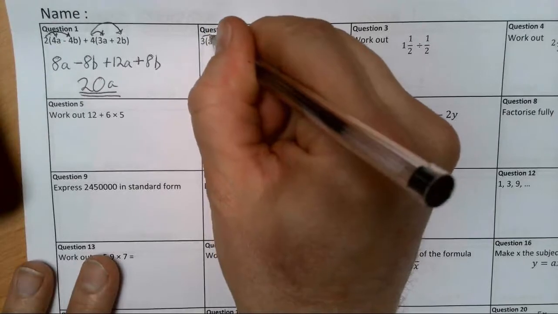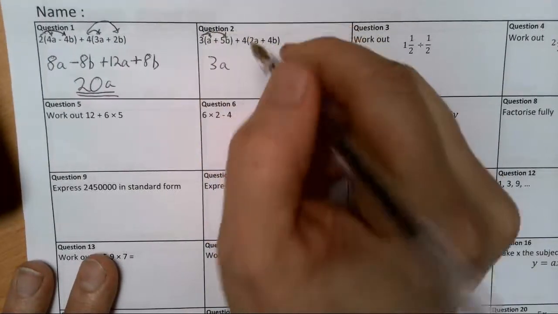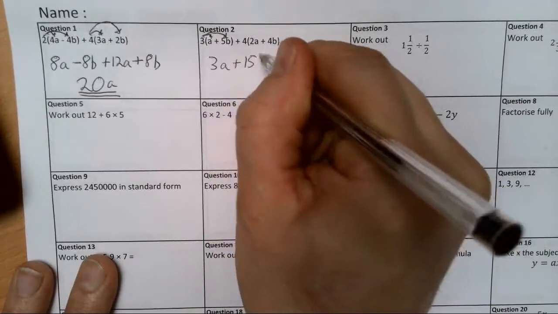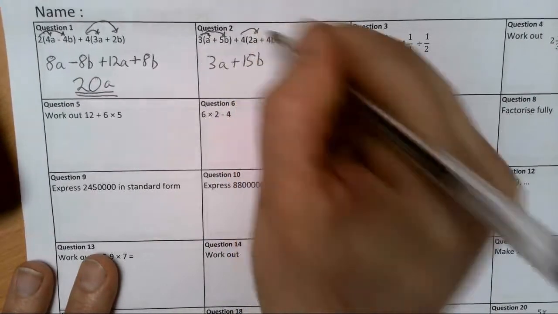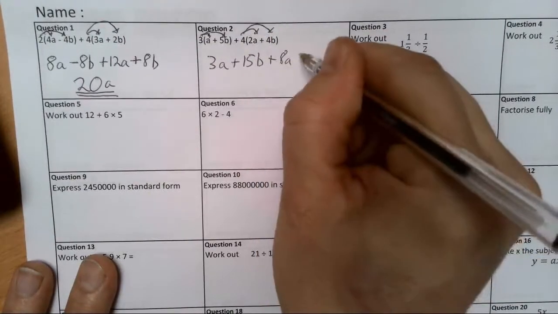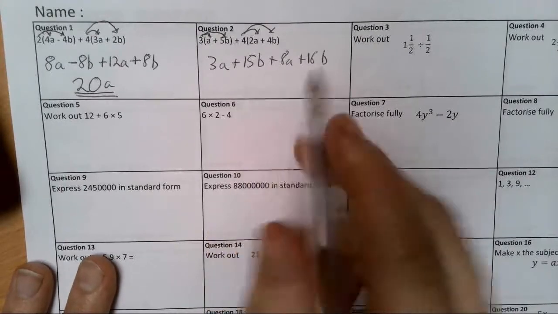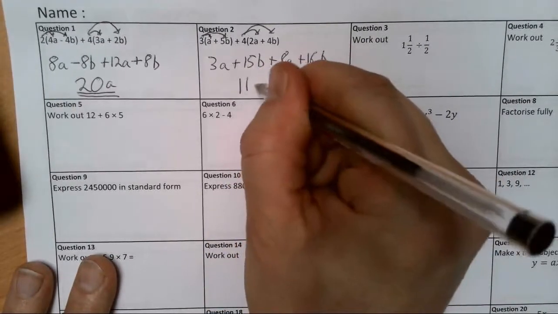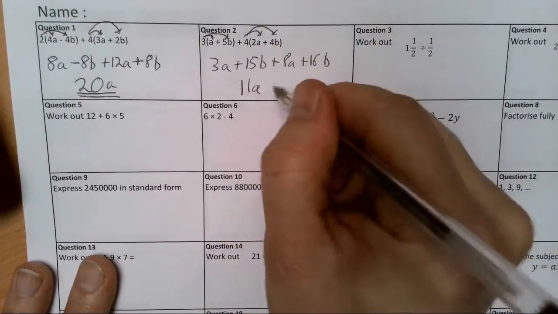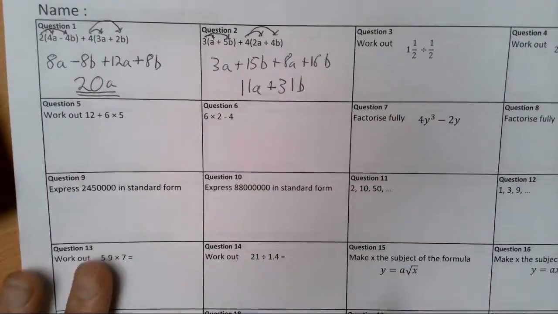Question 2. 3 times by a gives me 3a, 3 times by 5b gives me plus 15b, 4 times by 2a gives me 8a, 4 times by 4b gives me plus 16b. 3a plus another 8a gives me 11a, and 15b plus another 16b gives me 31b.